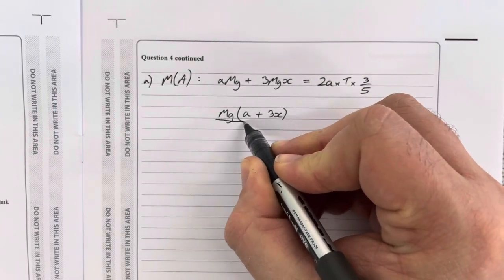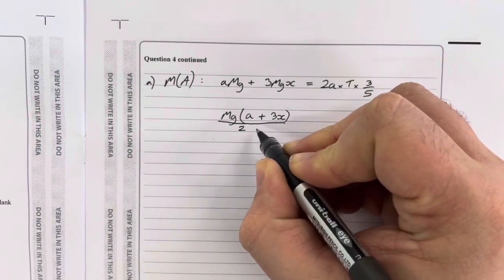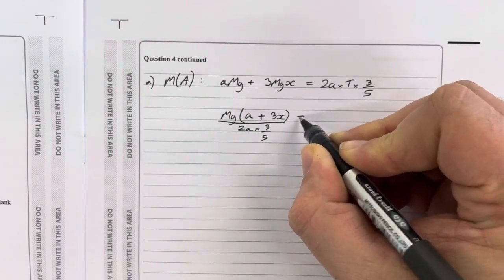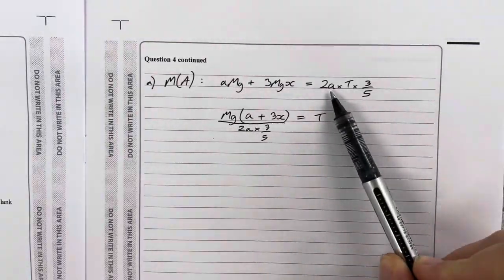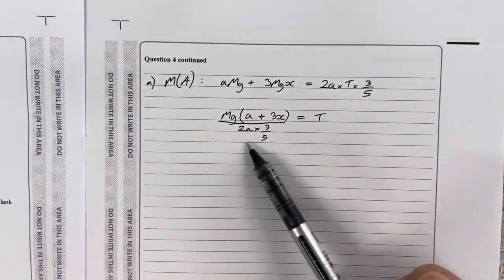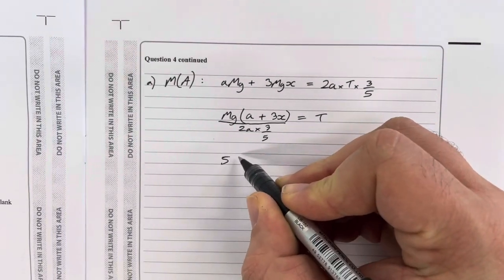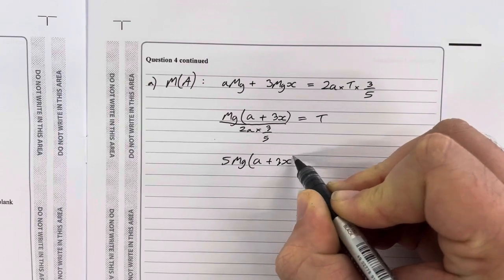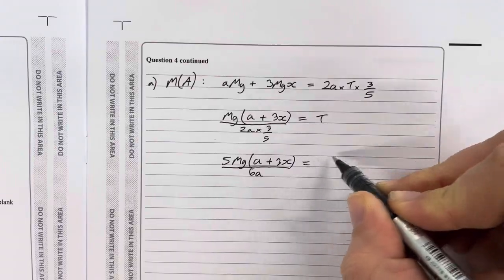And I need to divide that by the coefficient of t over here, which is 2a times 3/5. And that's going to equal t. All right, so I'll factorise the mg on the top, divided by 2a times 3/5. And now neaten that up, so times top and bottom of that fraction by 5. I get 5 mg into a plus 3x divided by 2 times 3 is 6a, and that equals the tension.